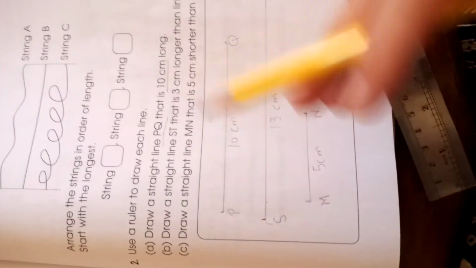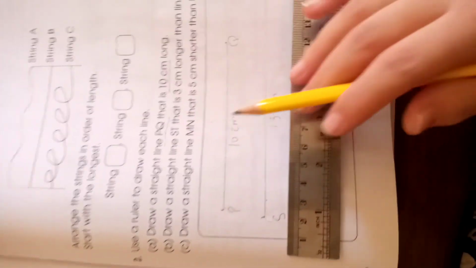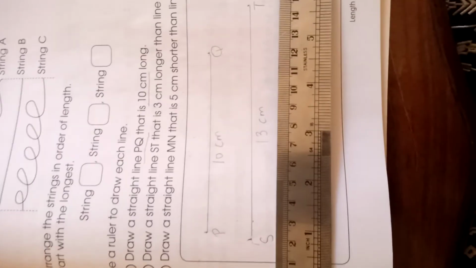So now we have learned how to draw a line using a scale and how to compare one line with another. Okay, if you still have any query, feel free to ask me. I'm here to guide you.